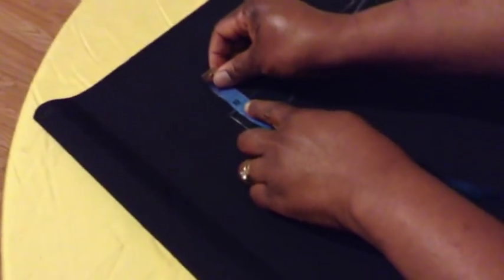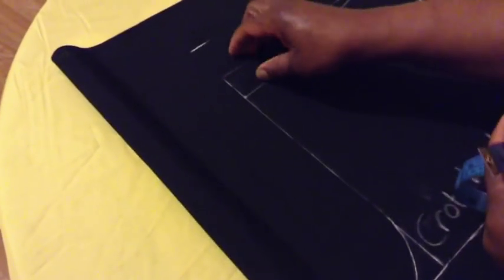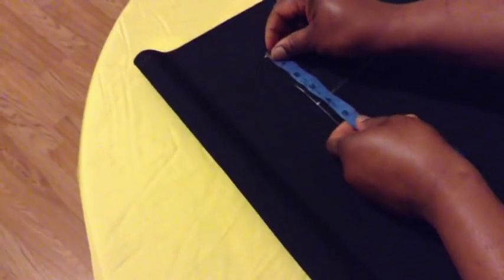Okay, so here I'll measure 2. I'll add 2 inches here. So I added 2 inches here from this line, this starting point line on the front part. So it's 2 inches, you see.